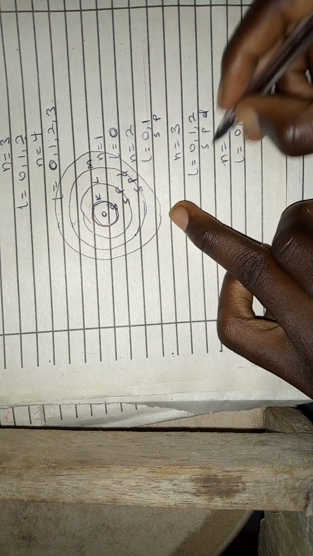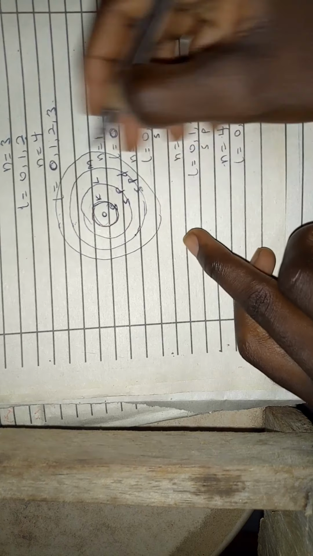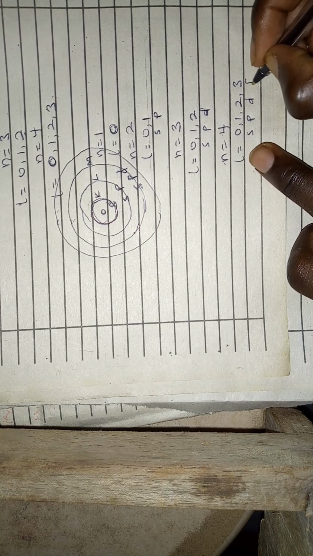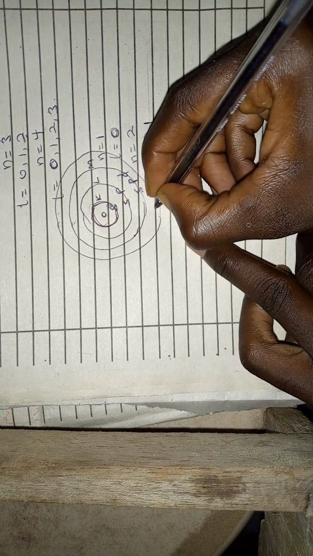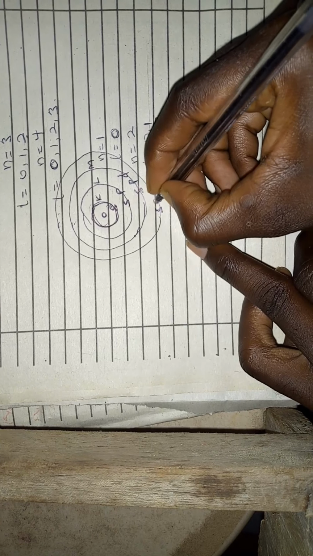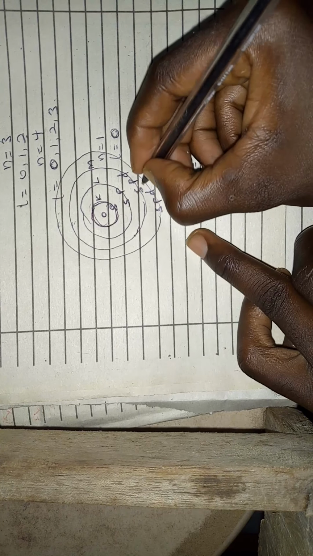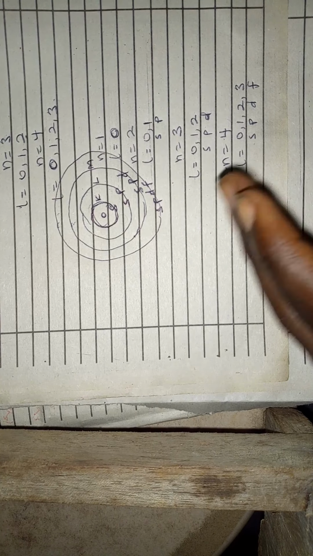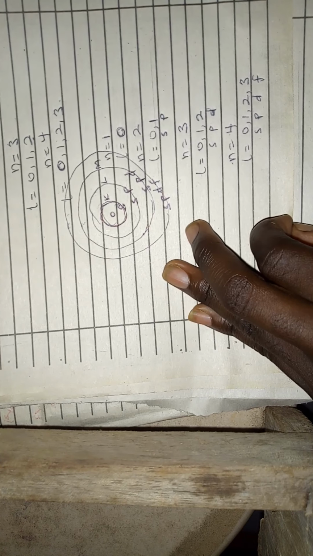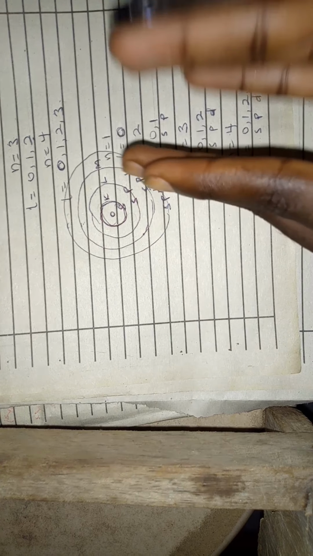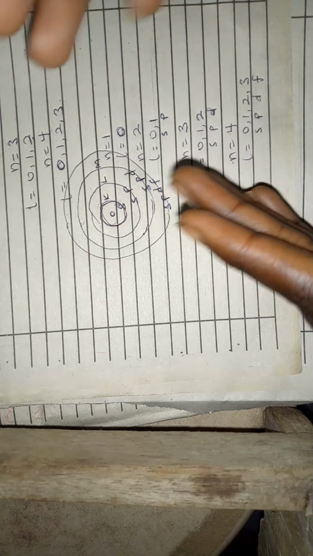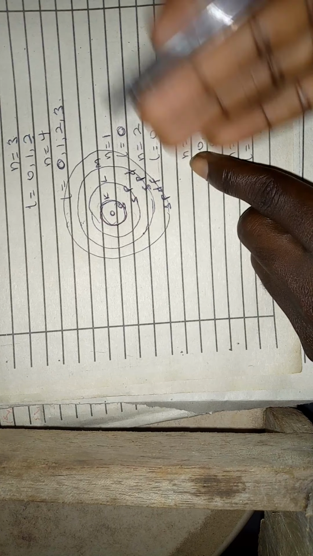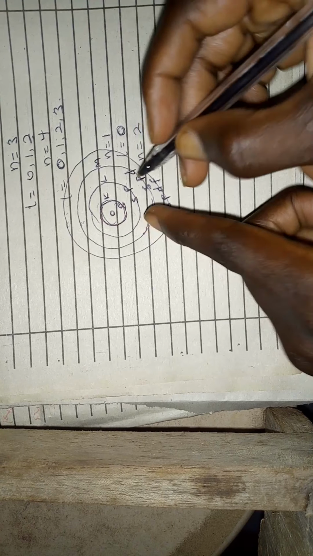That means on the main shell, which is the last shell, the valence shell, we have suborbitals s, p, d, and also f when n is equal to 4. So the principal quantum number gives us a particular number. Let's say if it is 3, then the azimuthal quantum number will range from 0 to 2, and it determines the type of suborbital.